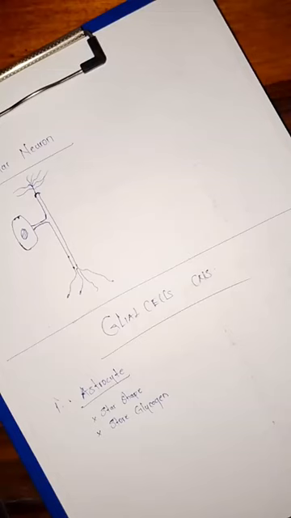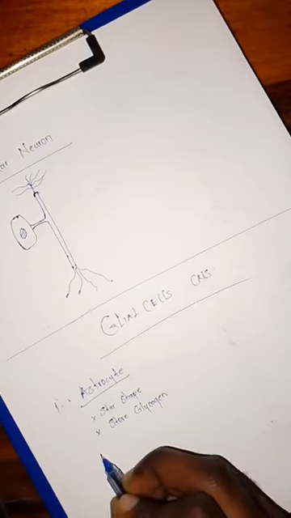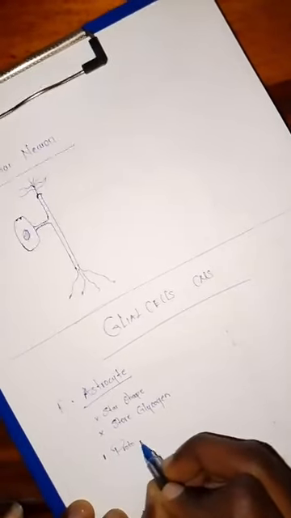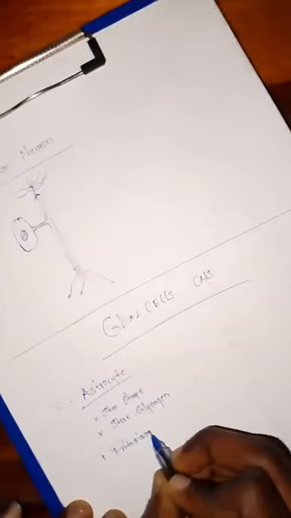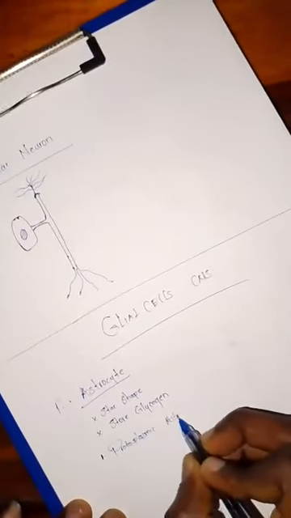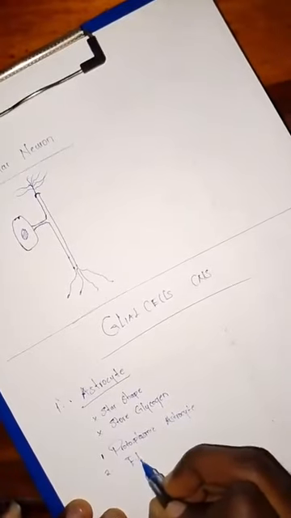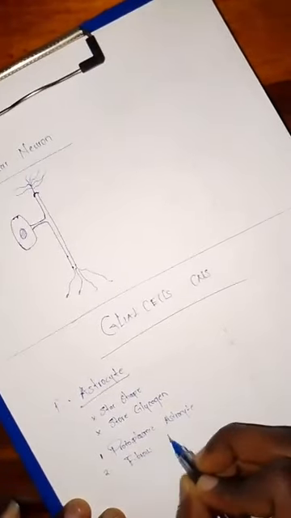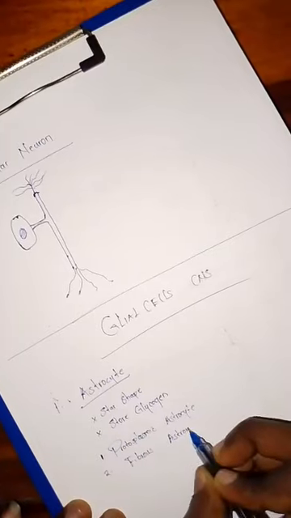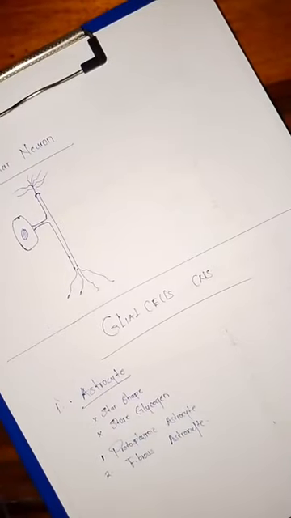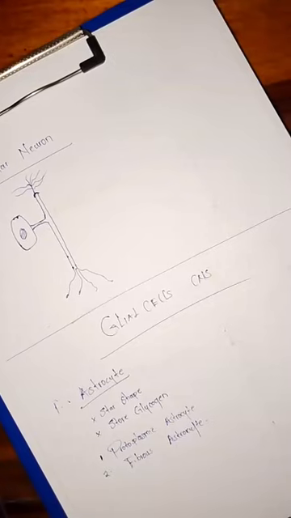We have got two types of astrocytes. The first one is known as the protoplasmic astrocyte, as well as the fibrous astrocyte. So basically on the astrocyte, these are the most important points that you have to take note of.